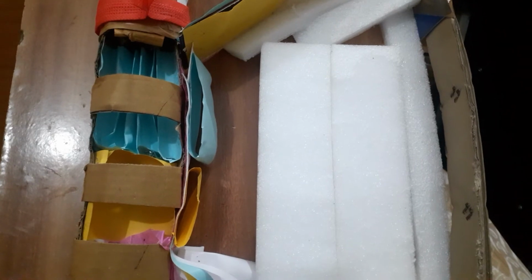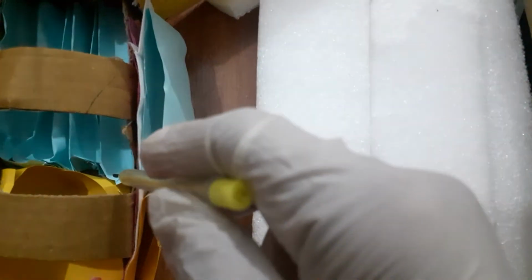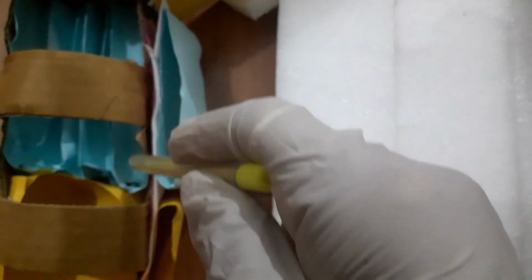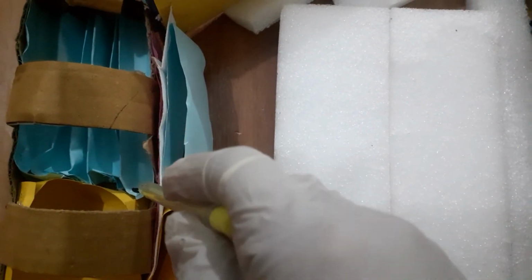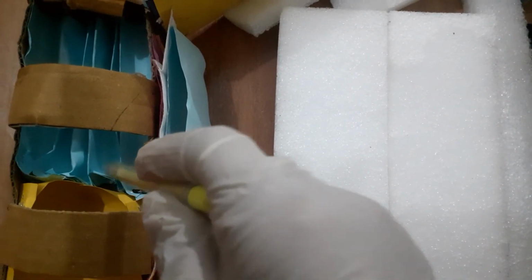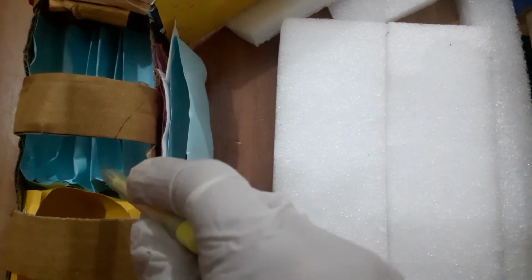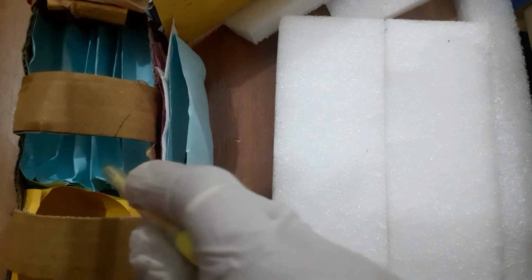H is done. Then F is fistula, which is done. Fissure, if there is disruption of anal valve, and if there is a tear of anal valve, this is known as fissure. And if there is disruption of anal valve, rupture of anal valve, that is called sentinel pile.